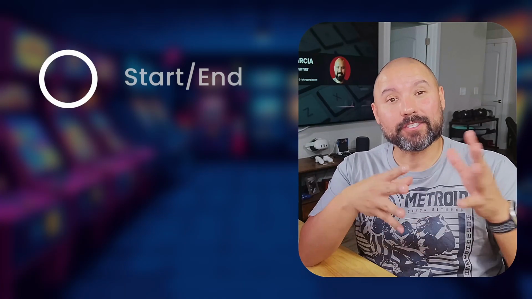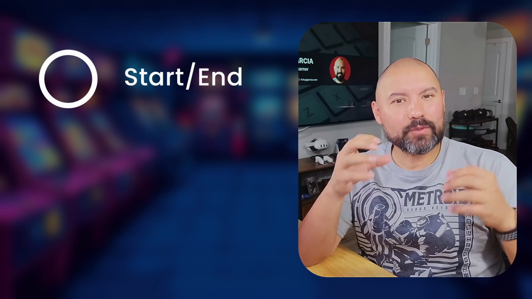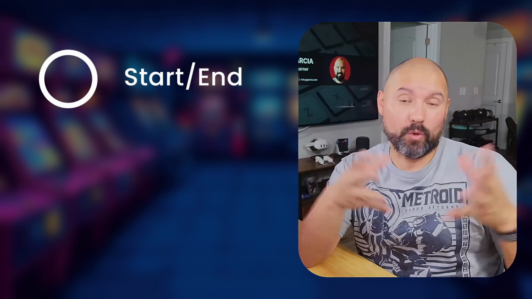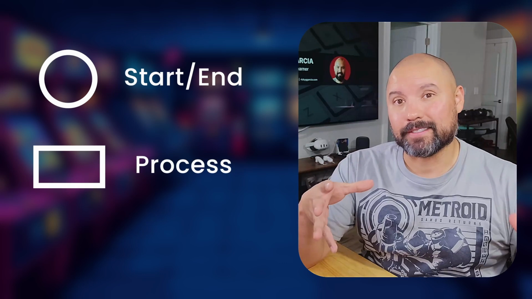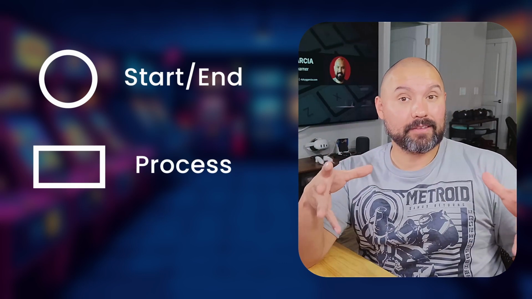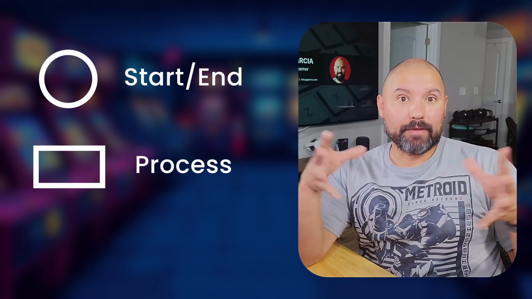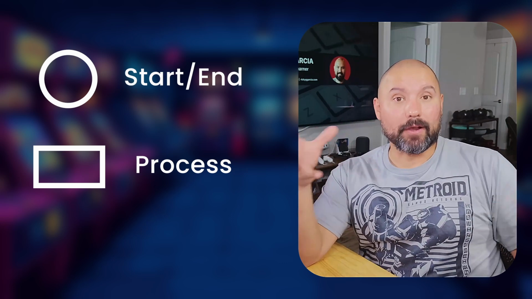Okay, first there's an oval or a circle, and that's going to indicate our starting and ending points. This is where the process or decision begins, or ends, of course. And then there's rectangles, and those are representing processes, so actions or tasks that we have along the way. And they can represent something like choosing the game, in our example.